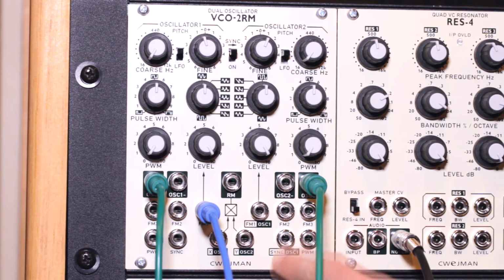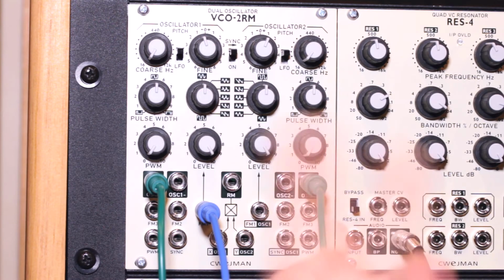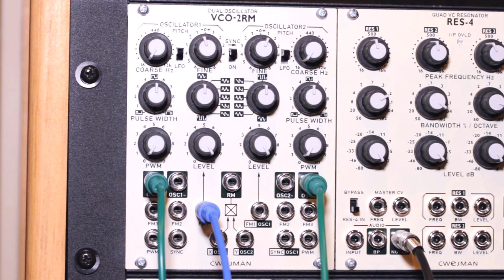Now on the second oscillator sync input, if you don't have anything plugged in there, then it'll normalize to oscillator 1's sync input, which is kind of handy, I guess. So in other words, if you're syncing oscillator 1, then oscillator 2 will automatically be synced to oscillator 1's external input as well. So that's a basic overview of the module.